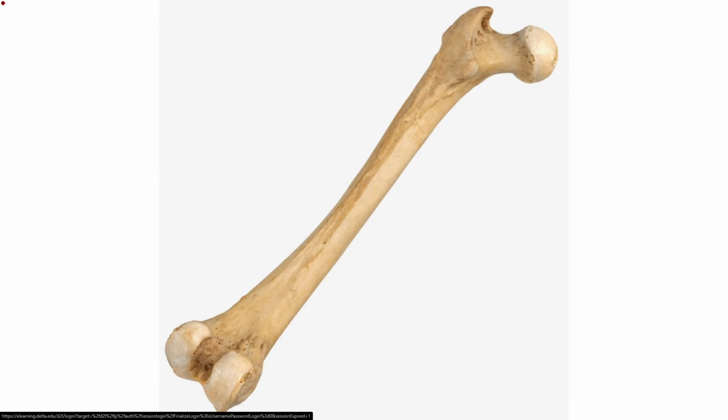What do you think this one is? A femur. Okay. So let's put some lines on here.